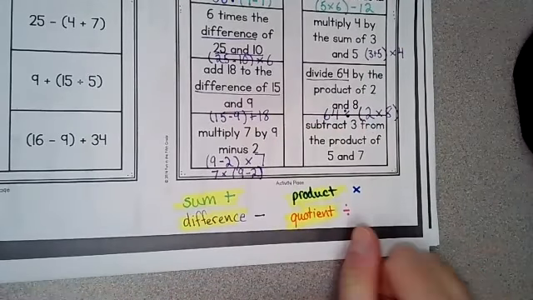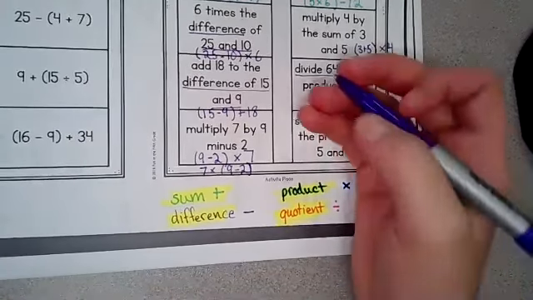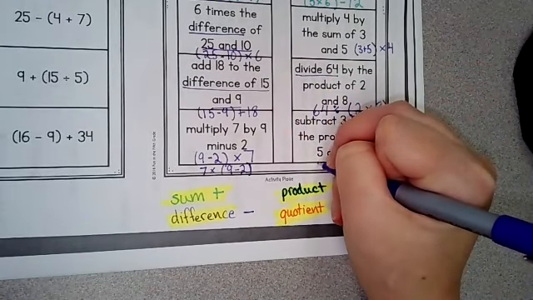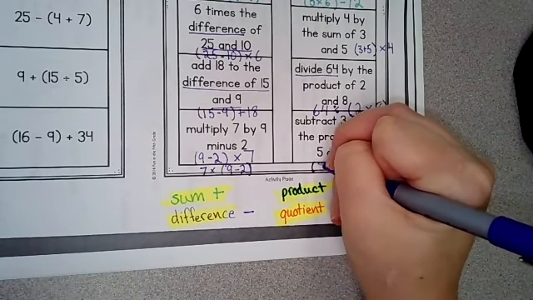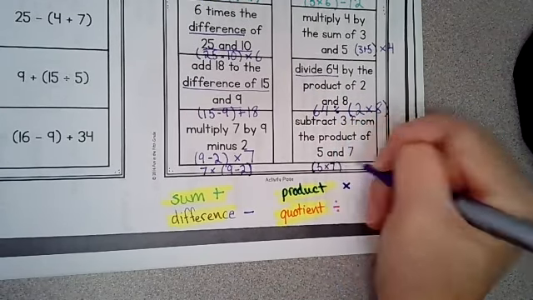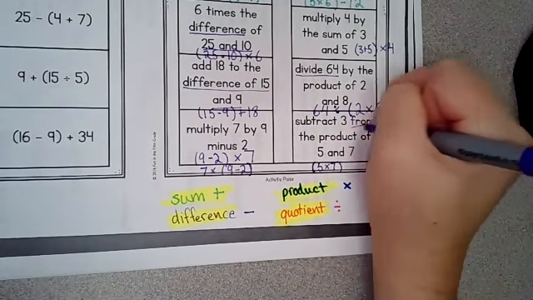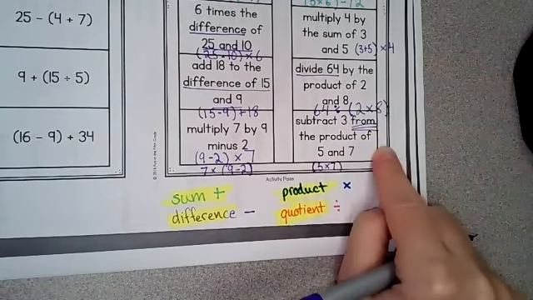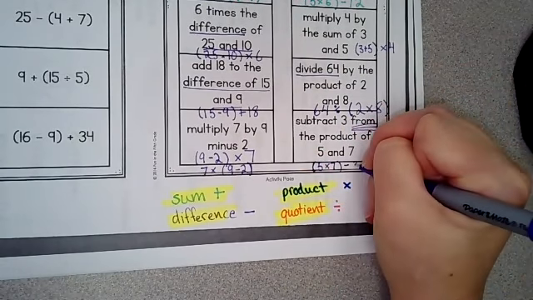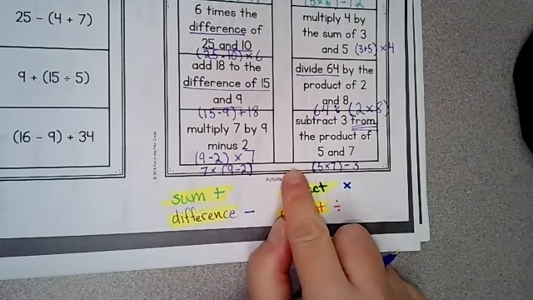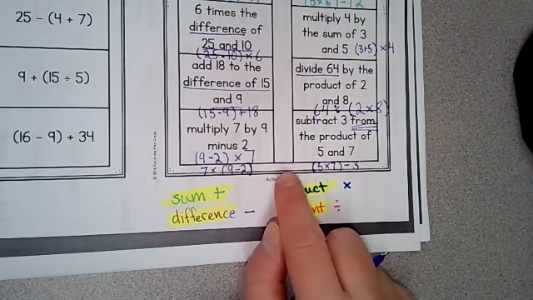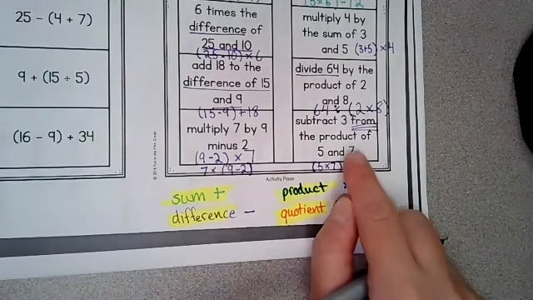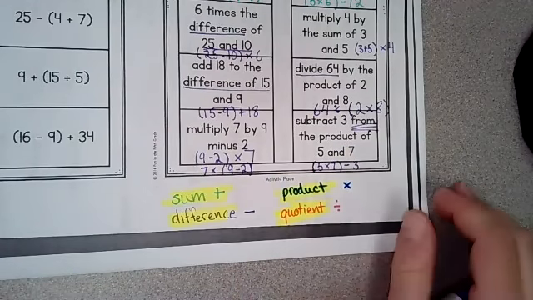Next one, subtract 3 from the product of 5 and 7. The product of 5 and 7 has to be at the front. So you've got 5 times 7, and then you subtract 3 from that. From means it comes at the back, so subtract 3 from it. Because if you had 3 at the front, that would be the product of 5 and 7 subtracted from 3, not 3 subtracted from the product of 5 and 7.